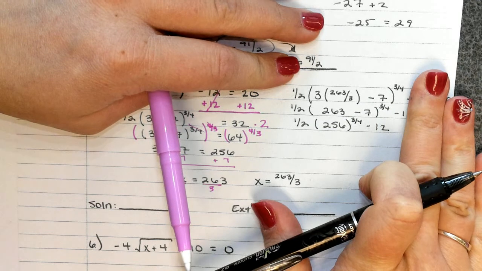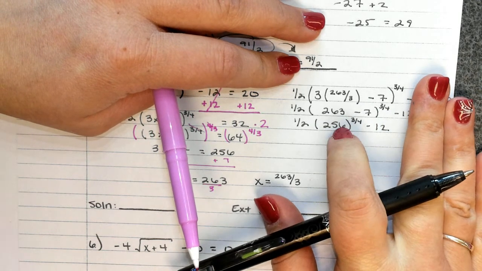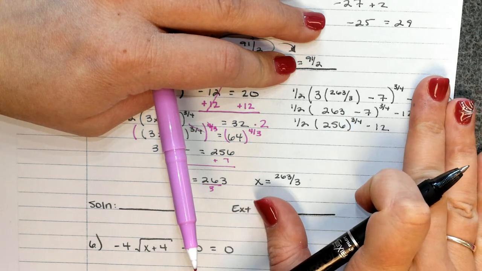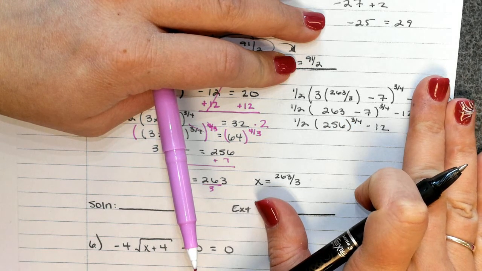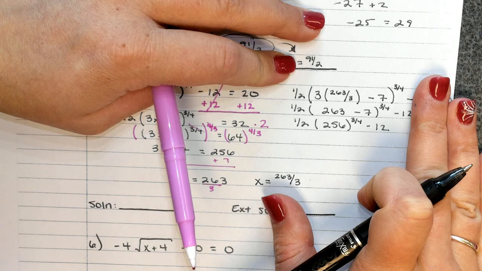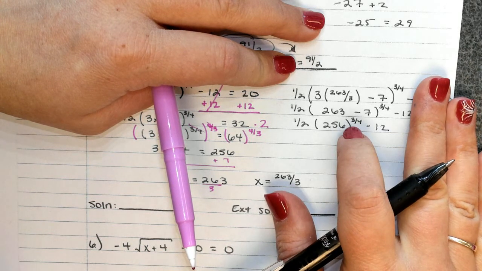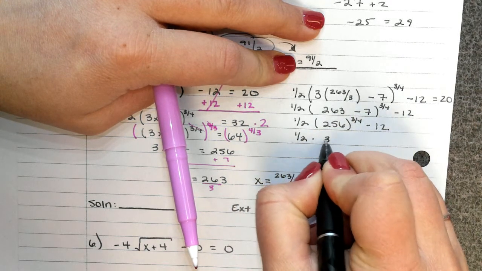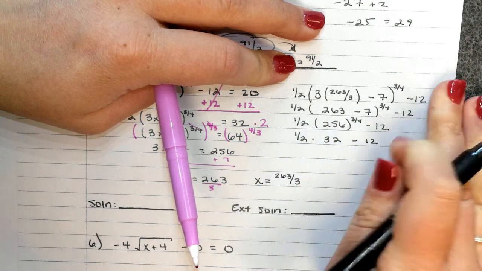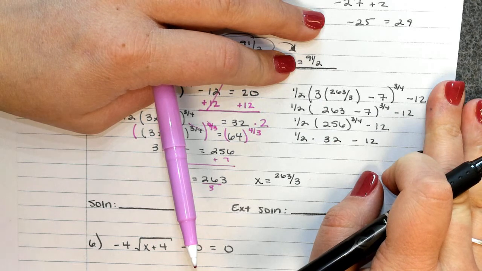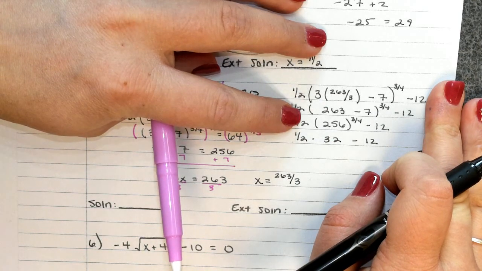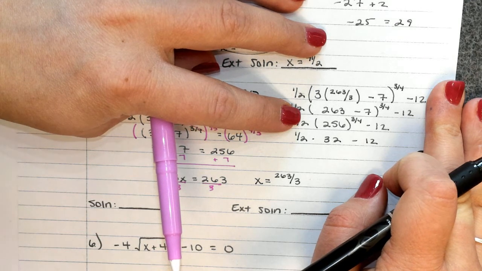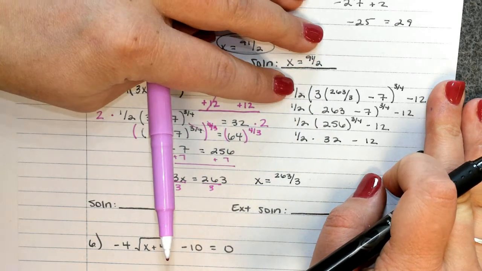Now we start back. PEMDAS, parentheses are done because inside the parentheses is a simple number. Exponents come next. So, 256 to the 3/4. Okay, 256 raised to the power of 3/4 is what? 32. I don't know. Did you type it in? You have to show these steps. That's part of showing your work. Right. So what is 256 raised to the 3/4 power?